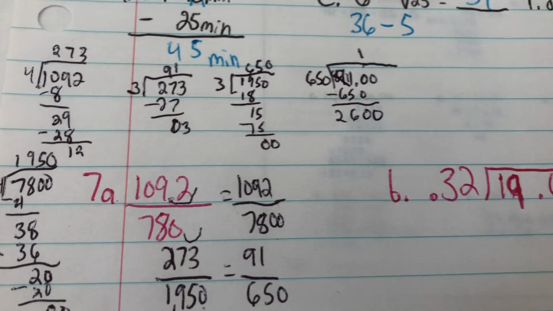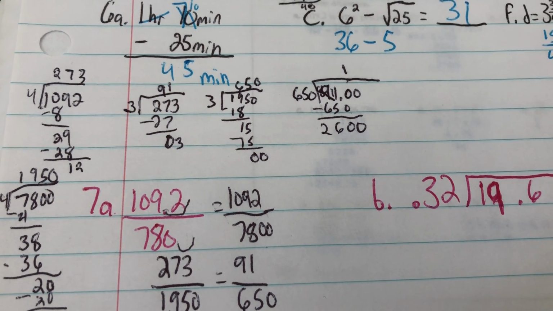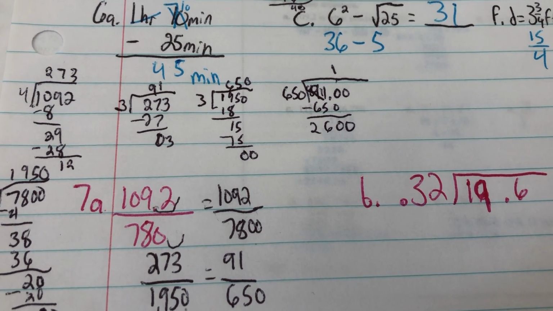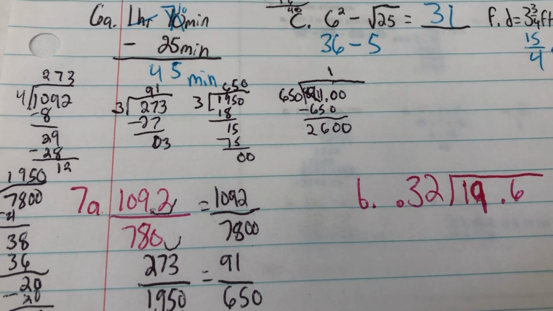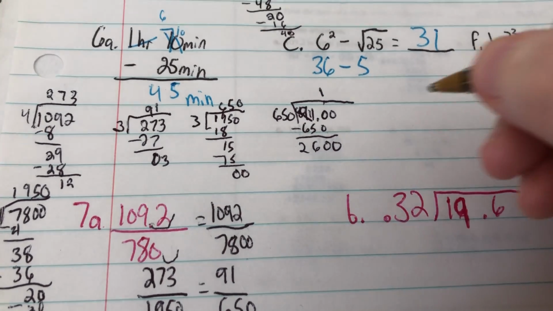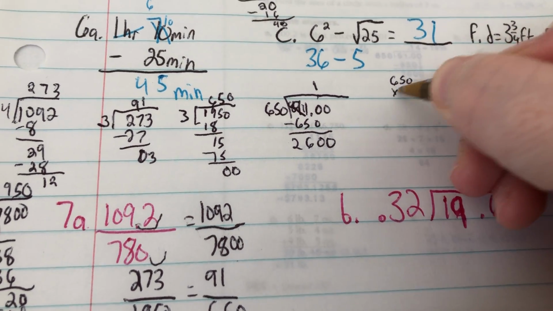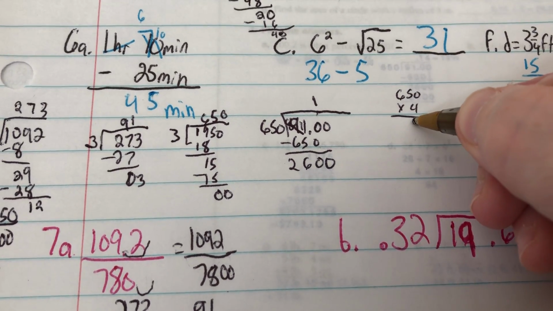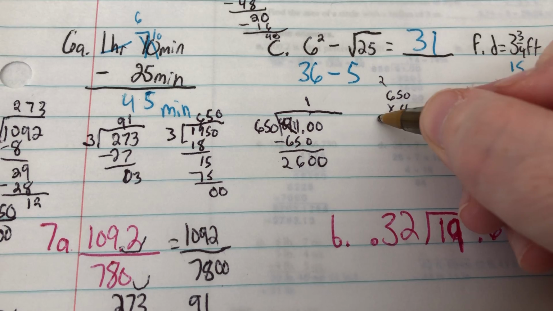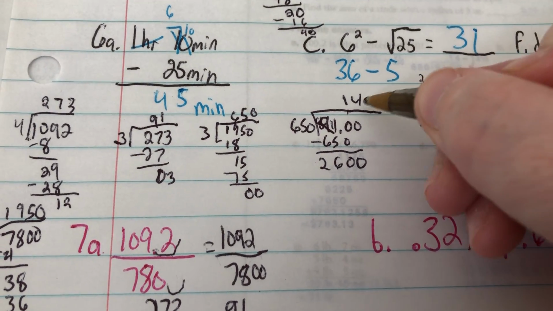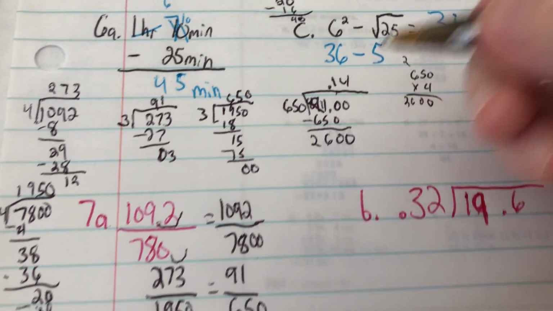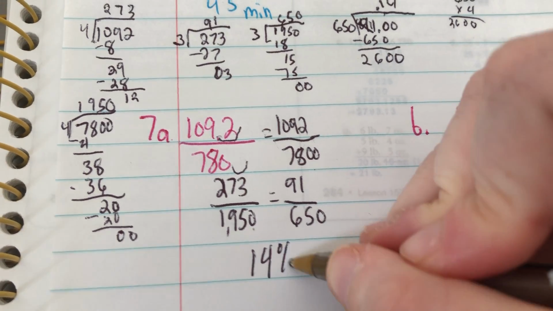Bring down a 0. 650 into 2600. Well, I know that 650 is almost 600, and 2600 is a nice even number. I know that 6 will go into 26 about 4 times, so I'm going to try that. So I'm going to do 650 times 4. 4 times 0 is 0. 4 times 5 is 20. 4 times 6 is 24, 25, 26. So it is exactly 0.14. 0.14 as a percent is 14%.